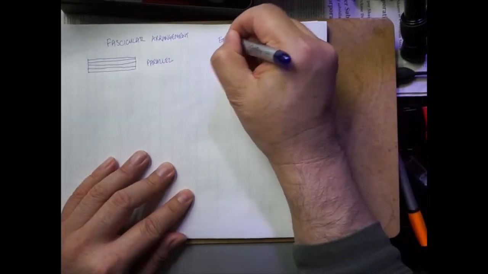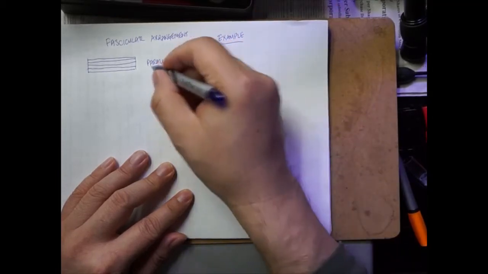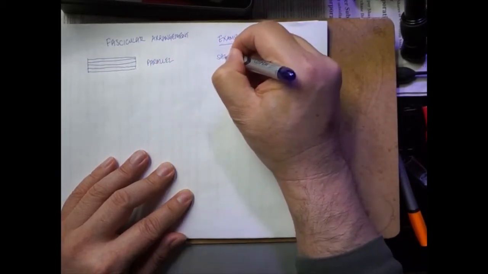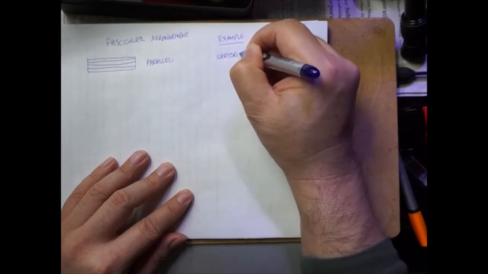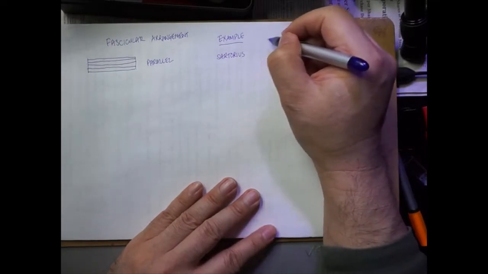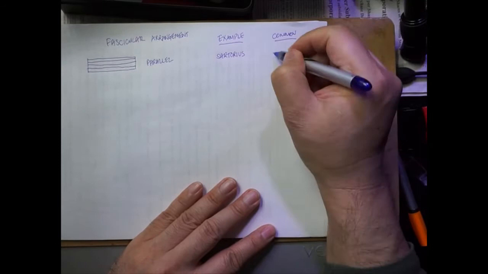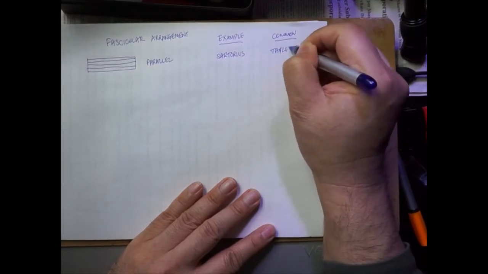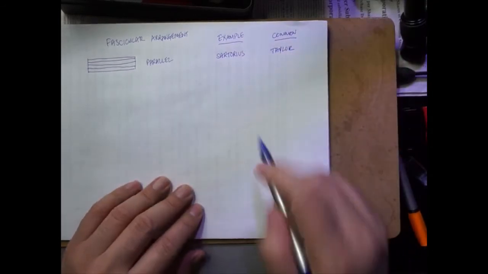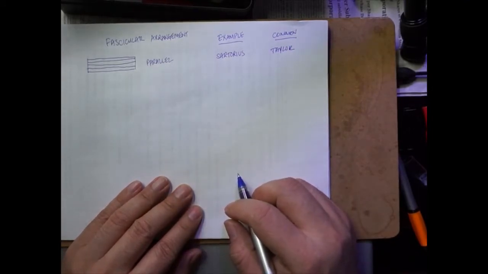An example of these muscles is the sartorius. The sartorius muscle. And of course the common name for this is the tailor muscle. So this muscle is the one that allows your leg to twist or cross.